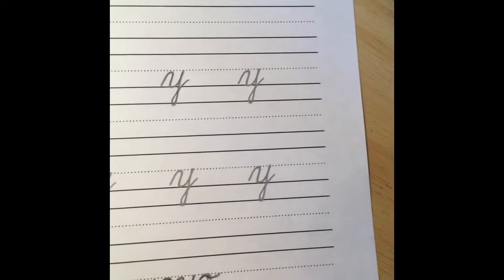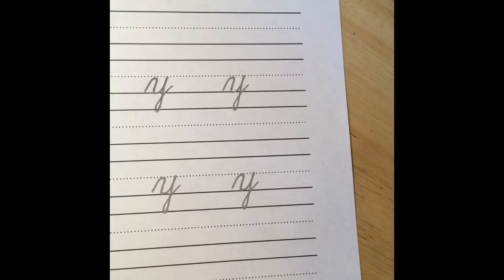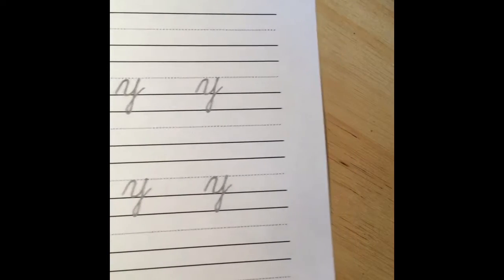That's what happens with O and N and M also. If we do an O-N, we have the one small overcurve and one regular overcurve. And when we do O and M, we have one small overcurve and two regular overcurves.